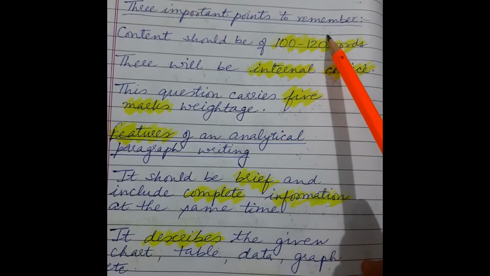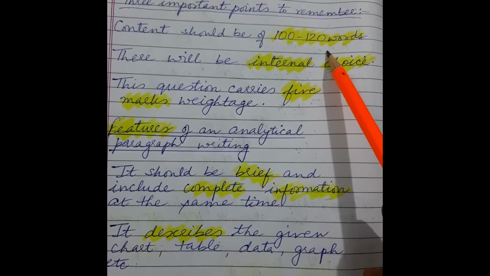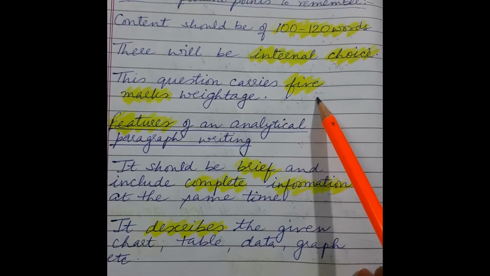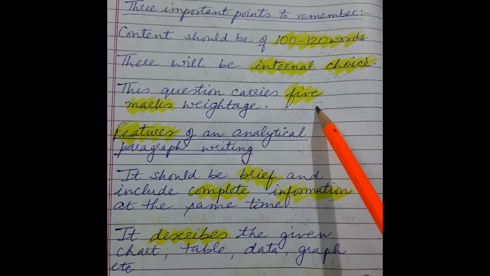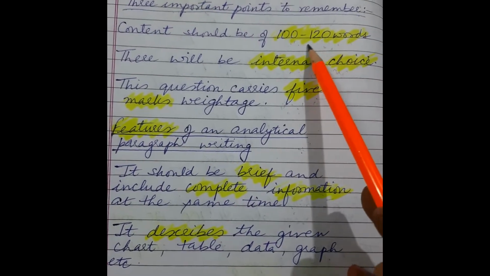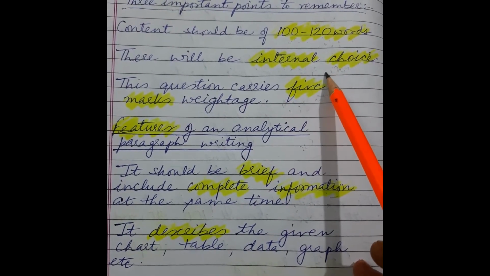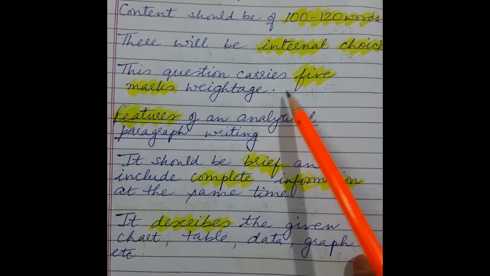Three important points to remember. Content should be of 100 to 120 words. There will be internal choice. This question carries 5 marks weightage. So, you have to write the analytical paragraph between 100 to 120 words. You will be given 2 questions and you have to attempt any one of them. And the marks weightage is 5.